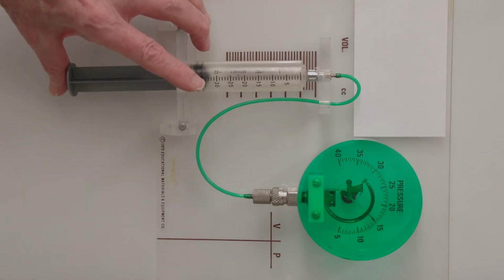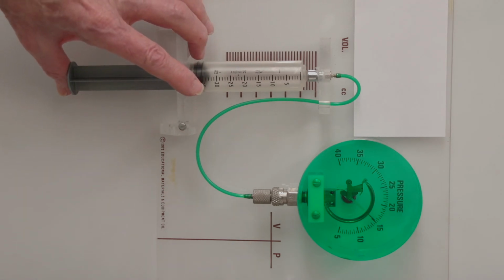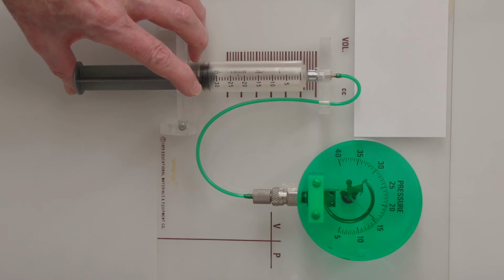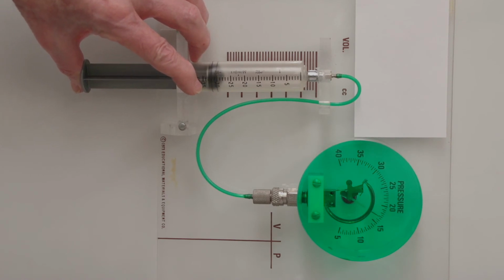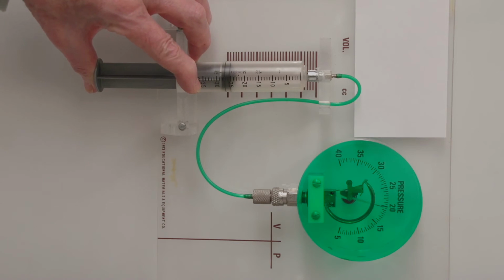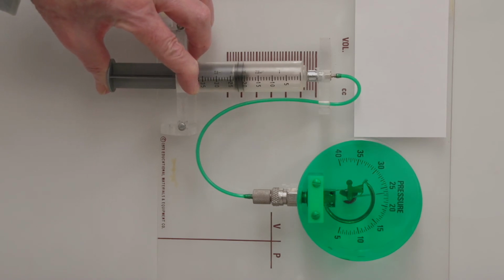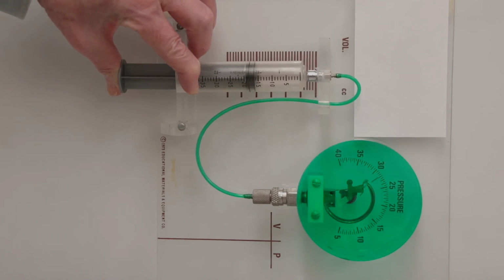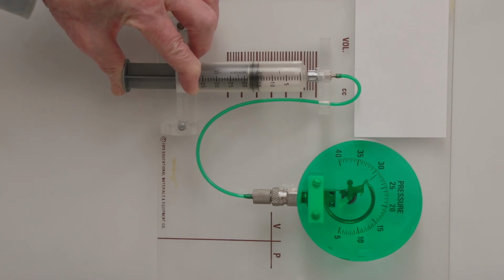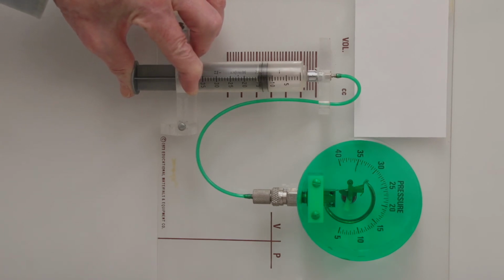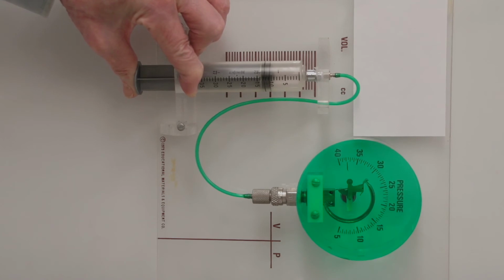And I'm just going to decrease that volume. We start with 35, and that's 30. And then 25, and 20, and 15, and one more step. I'm going to go down here to 10 cubic centimeters.